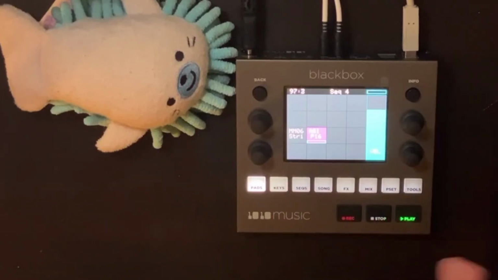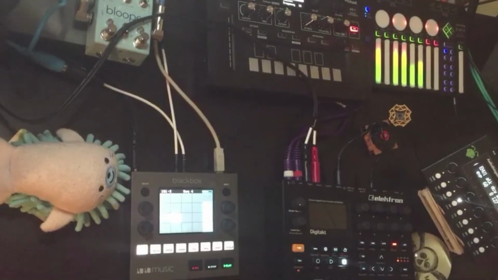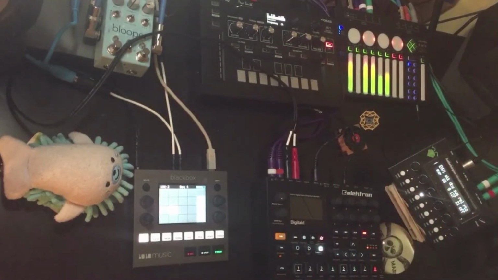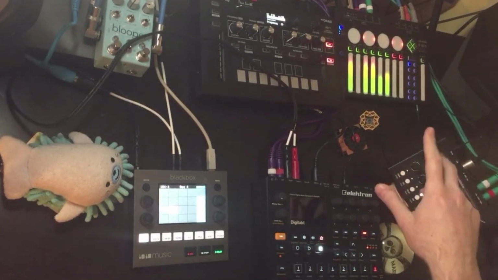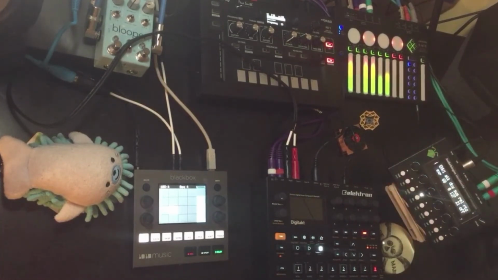If I import or just create in the Blackbox a handful of sequences, one is meant for the AS1, and one is meant for the Micro Monster, and maybe one is driving the circuit that you can't see right now. They can do that. The Blackbox can do that. The Blackbox could drive 16 different instruments, but at a minimum, it's going to cost you one pad.